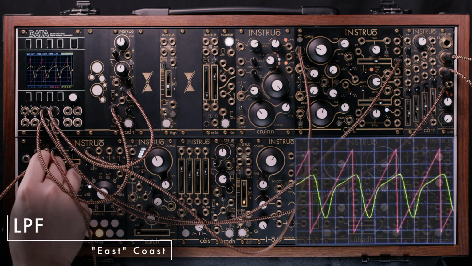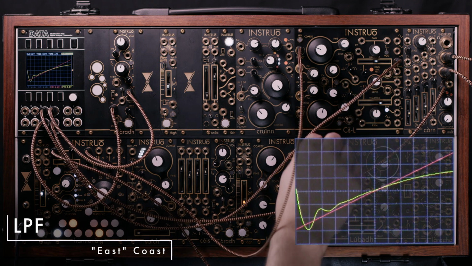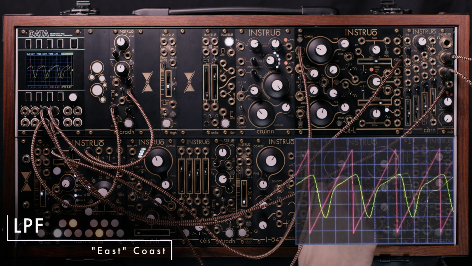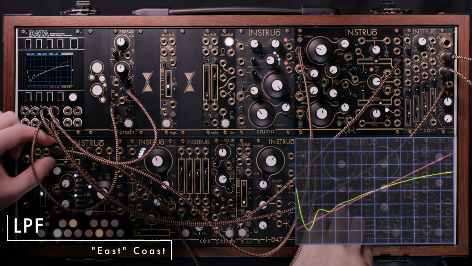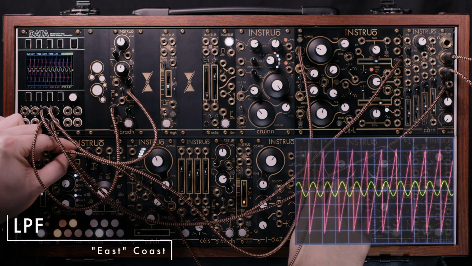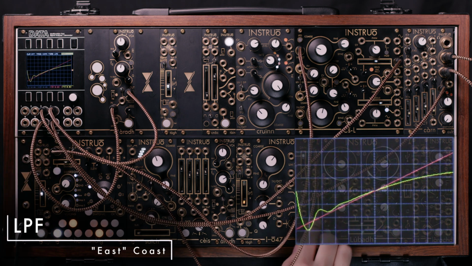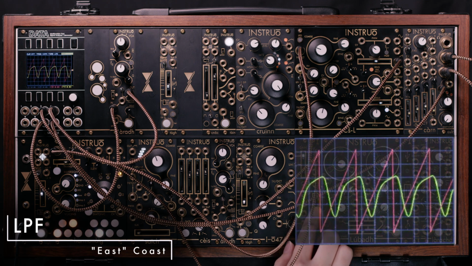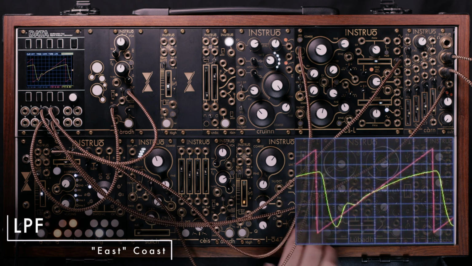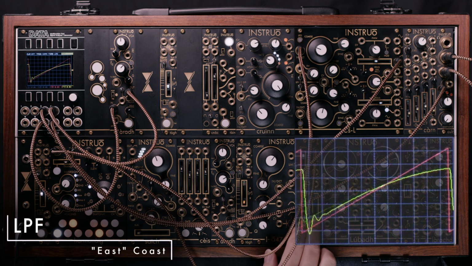What I'll do briefly, I'll pull this and put this straight into a manual offset. So that's much more immediately prominent as I jump up in octaves. We're losing definition of that sawtooth shape. So I would need to move the cutoff frequency up to retain that better.